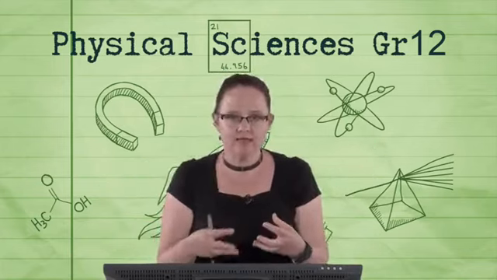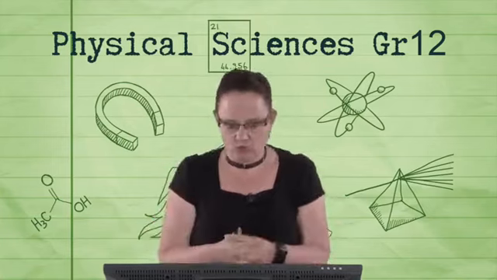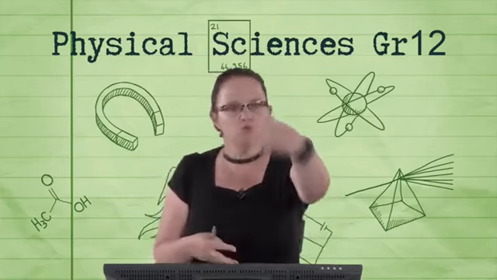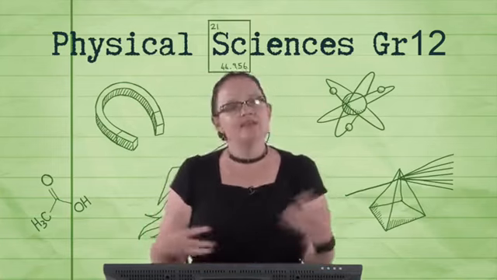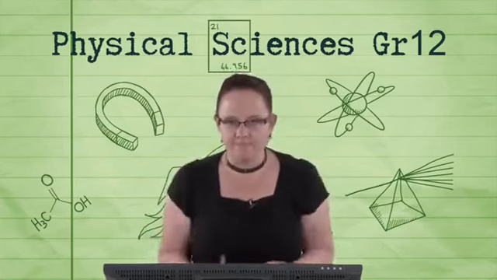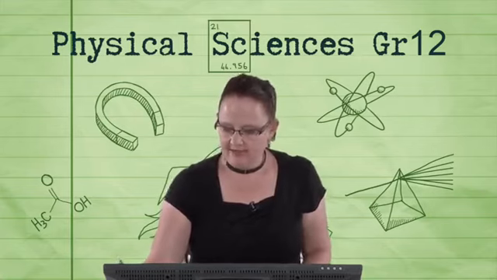We use positive catalysts. In fact, when you did your ester prac, or if you are still going to do it, you use sulfuric acid in it, and that's a positive catalyst. It speeds up the reaction. And what it does is it lowers the activation energy.